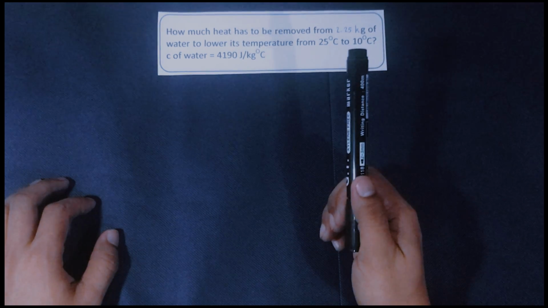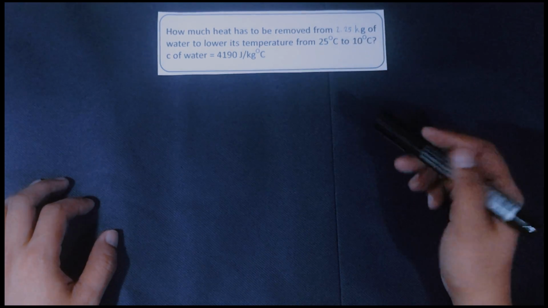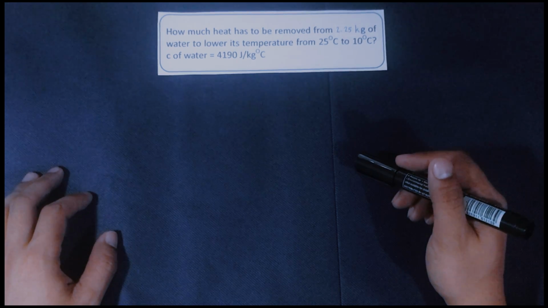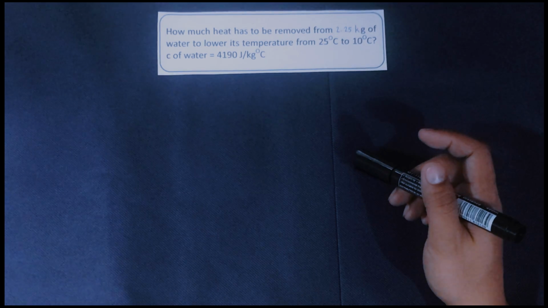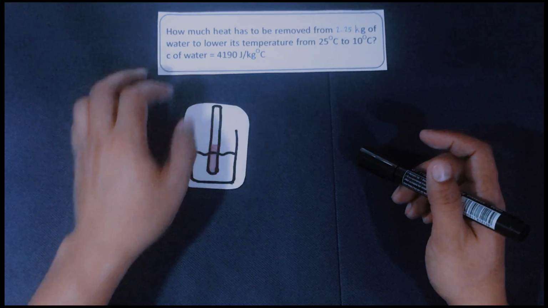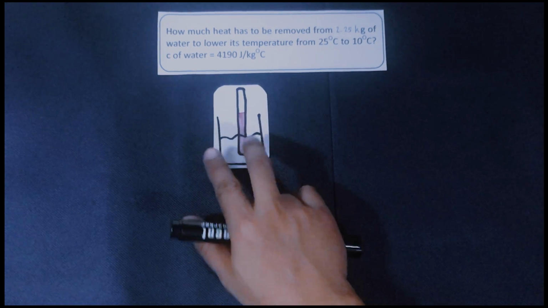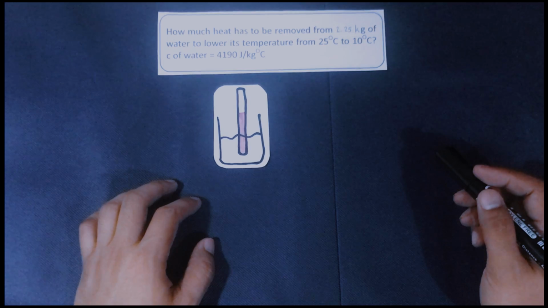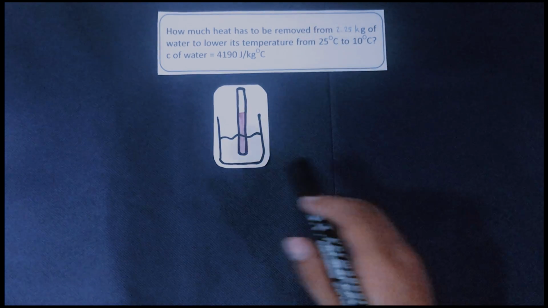How much heat has to be removed from 2.25 kilograms of water, liquid form, to lower its temperature from 25 degrees Celsius to 10 degrees Celsius? So again, the condition is we have a certain amount of water, which is 2.25 kilograms, and its initial temperature is 25 degrees Celsius.